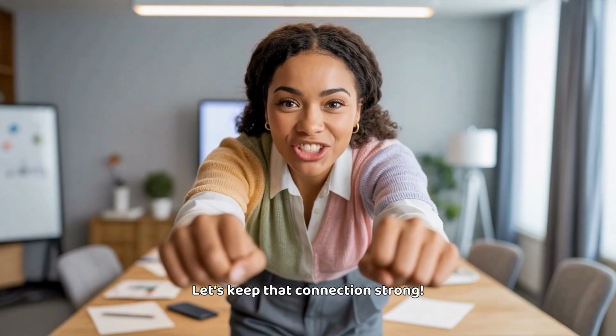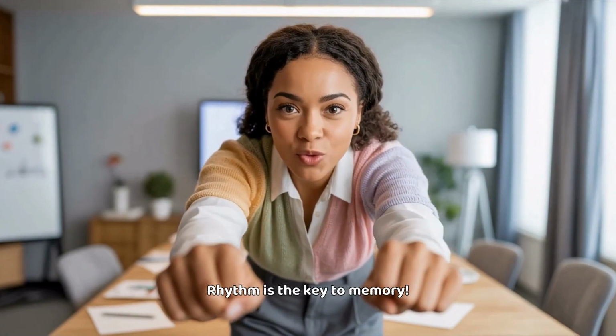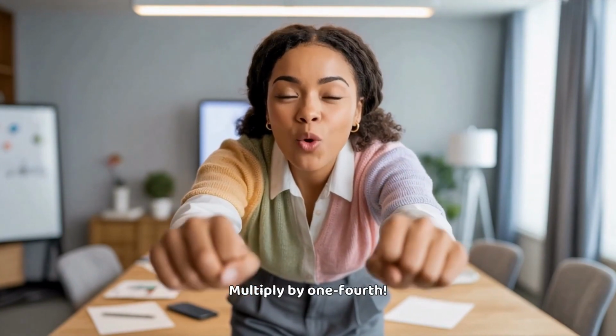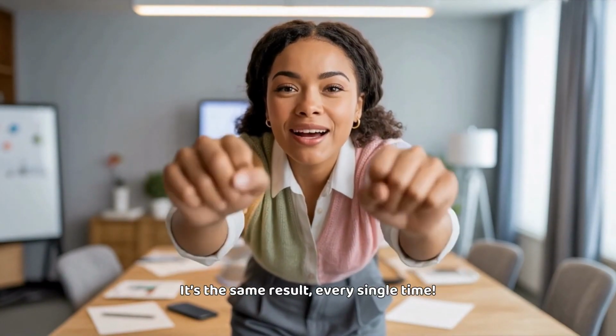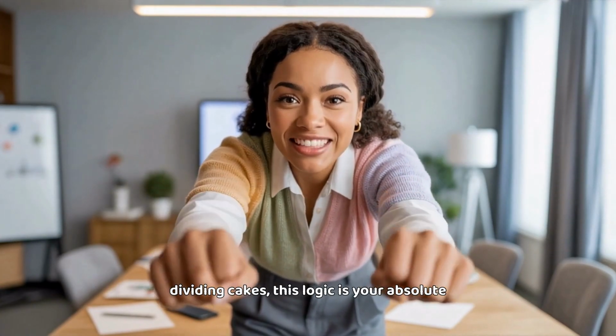Let's keep that connection strong. Repeat it in your head. Say it with me, team. Rhythm is the key to memory. Divide by 4, multiply by 1/4. It's the same result every single time. Whether you're sharing candies, slicing pizzas, or dividing cakes, this logic is your absolute best friend.